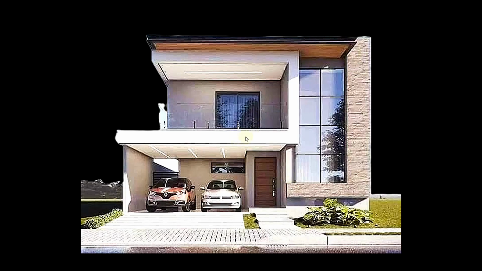Reference, you can see what we have here. You can see how the house is. So that is what we have in the reference, and we're going to replicate that in the course.